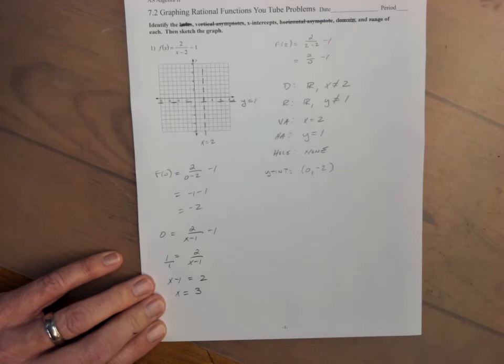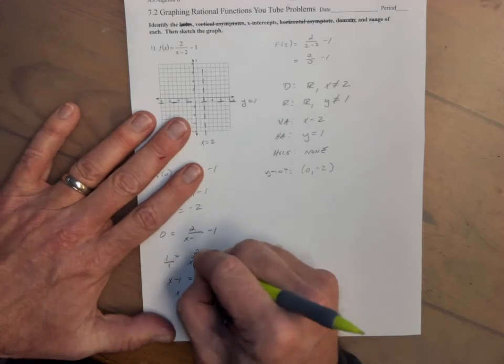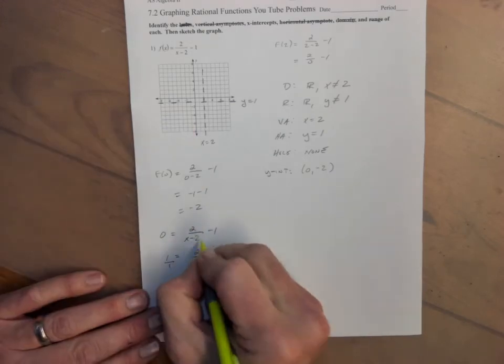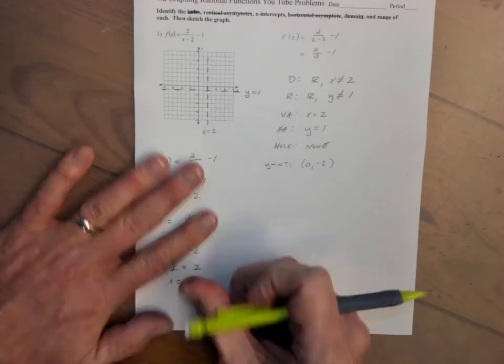I feel like there's a mistake there. Oh, there's the mistake. It should be x minus 2. I don't know why I changed that there. So that should be x minus 2. So x equals 4.